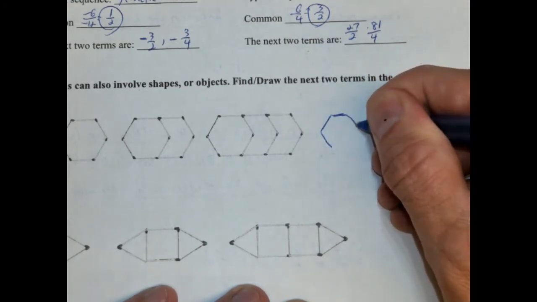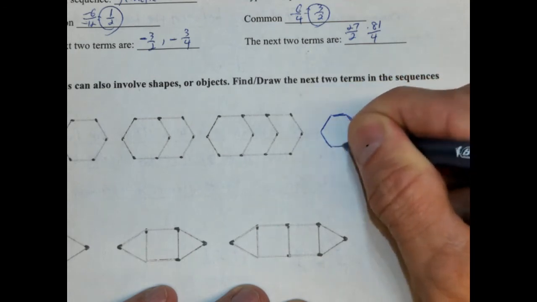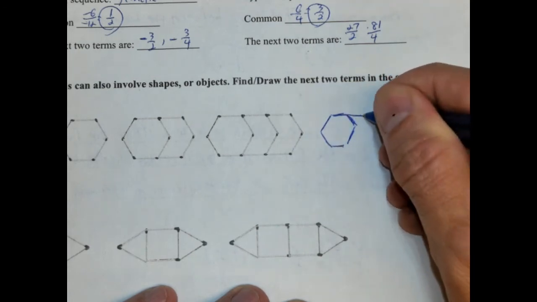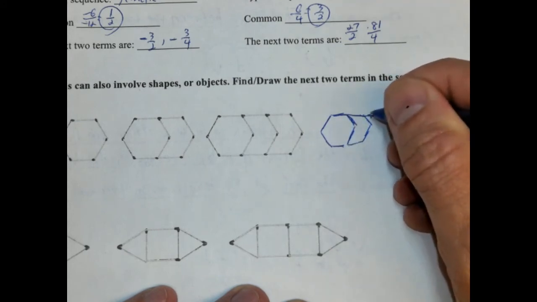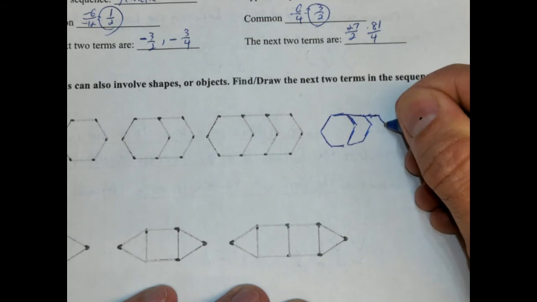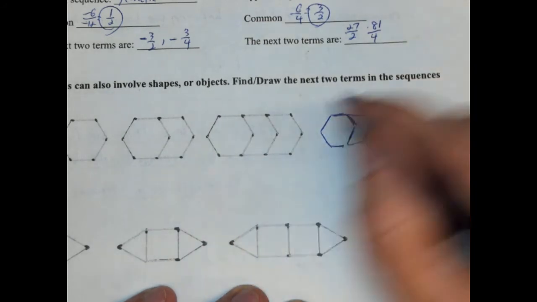I'm admittedly not that great at drawing. There's 1, 2, no, oh shoot, I already messed it up. Look at that. No, I didn't. Okay. 3. Let's change a 4th one.